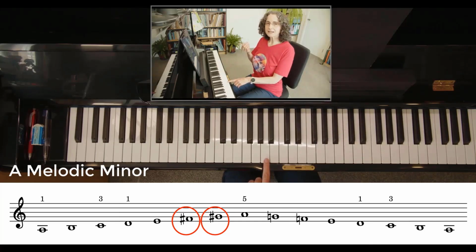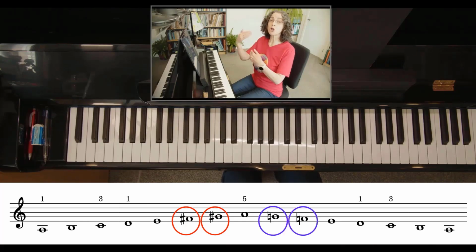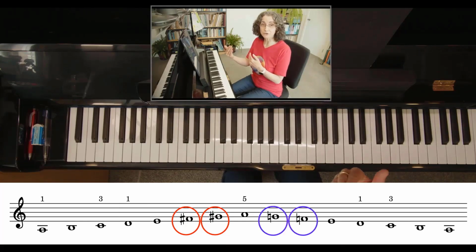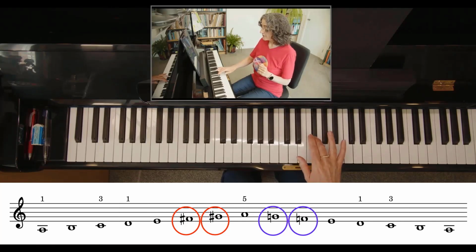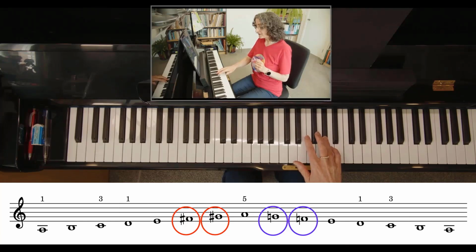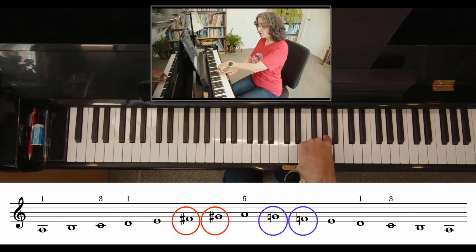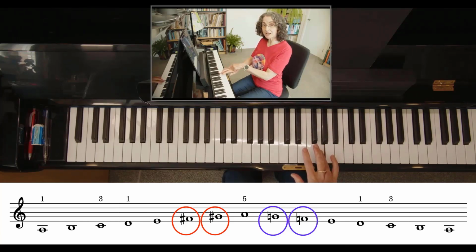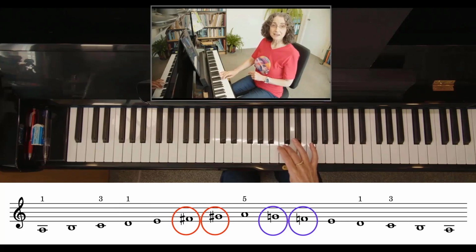On the way back down, you basically cancel out what you just did. So you lower the 6th and 7th notes by a semitone. So instead of playing F sharp and G sharp, that G sharp returns back to G natural. That F sharp returns back to F natural. And you carry on down.